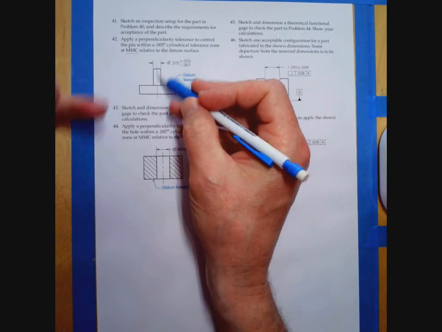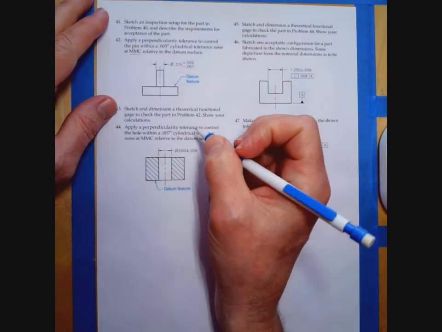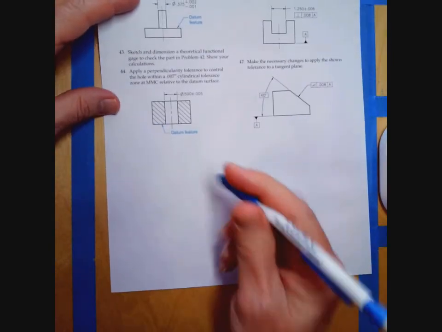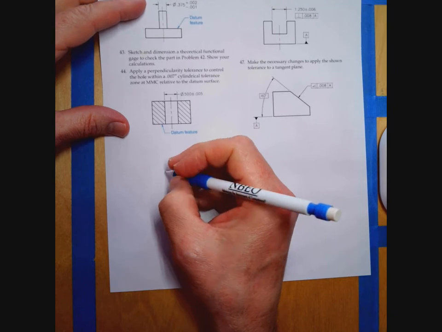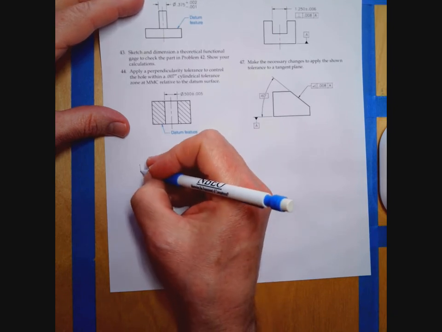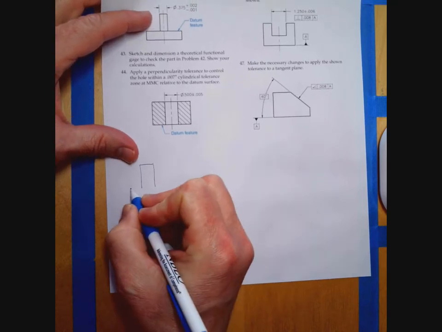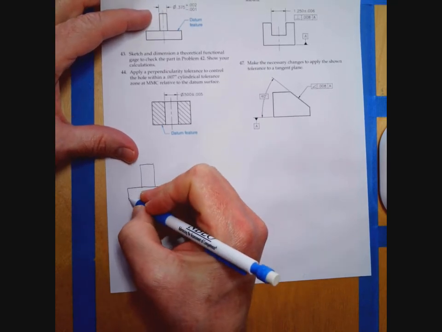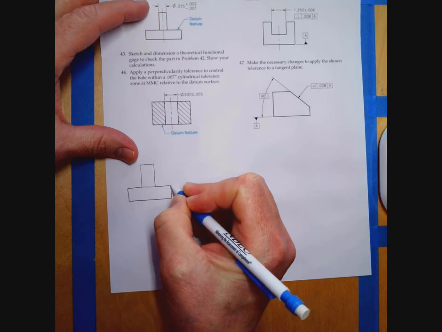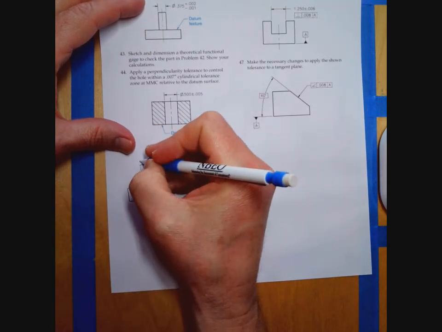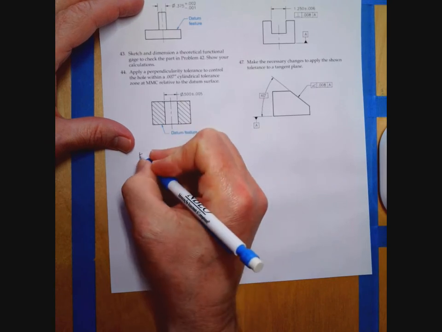It's a positive cylinder. So how do we specify this on the drawing? Let's see if I can do this right here. I think I should be able to. So we've got to draw this again. All right, and we'll put in the size dimension.